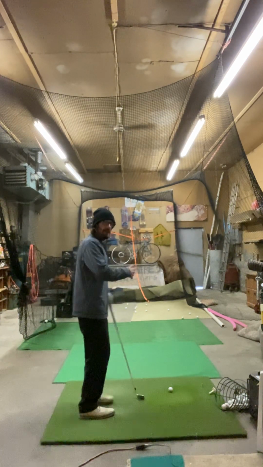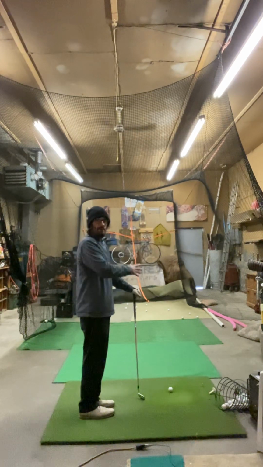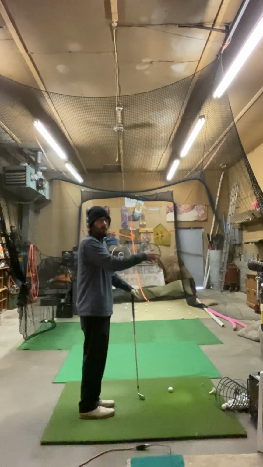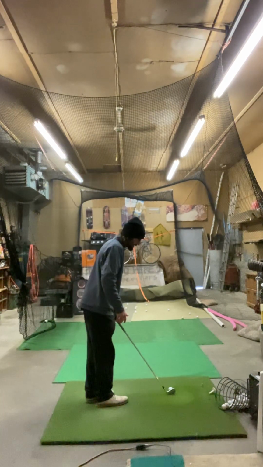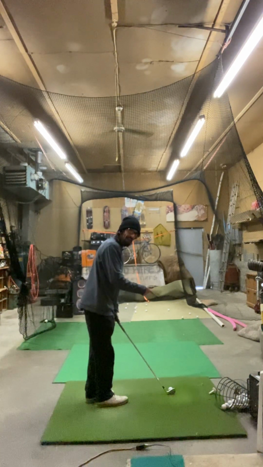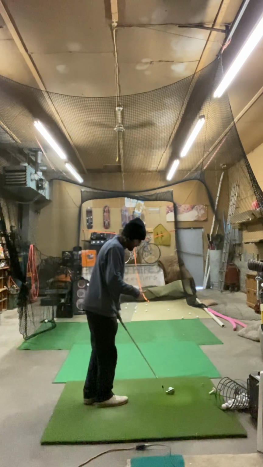So in order to fade a ball, let's say these shots go into the hole, right? In order to hit a fade into the hole, your club face needs to be a little further left of the hole, and your club path needs to be even further left of that, assuming right-handed, of course.